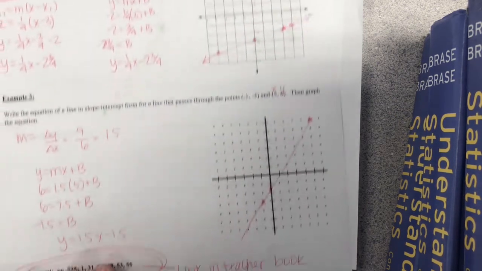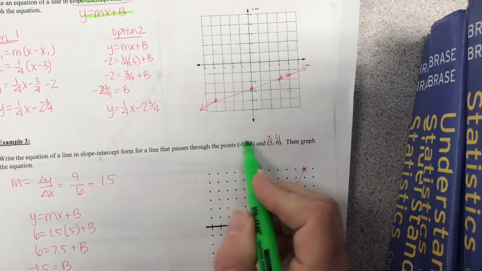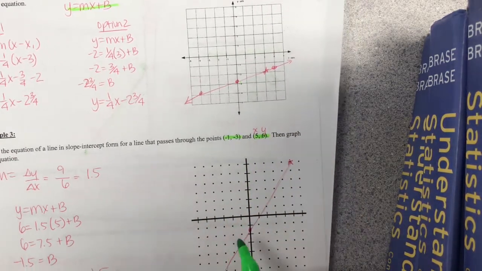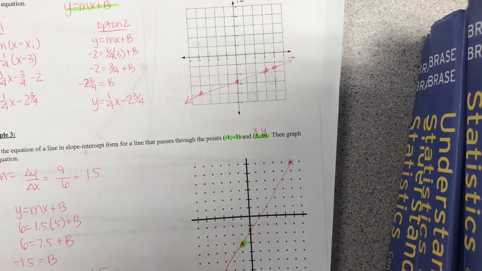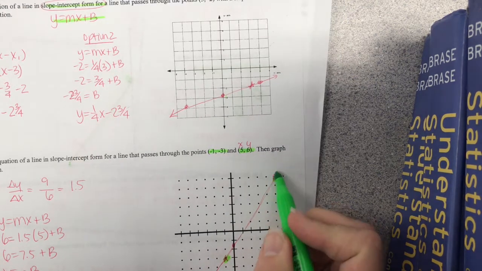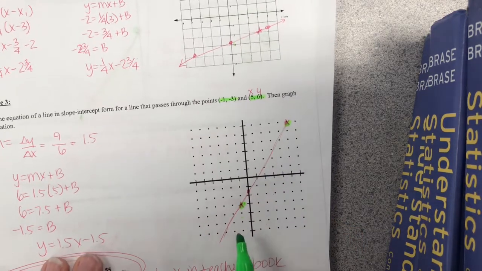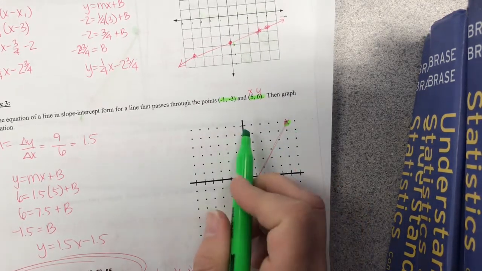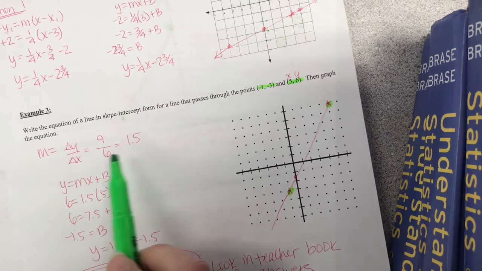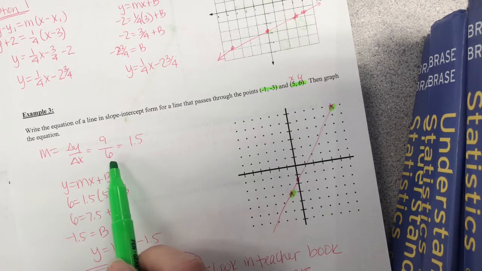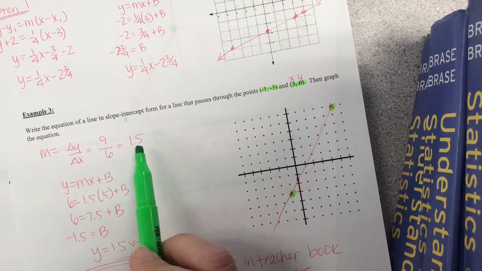And finally, the last example, they give us 2 points. Let's go ahead and graph those 2 points on the graph. (-1, -3) is here, (5, 6) is here, and we're trying to come up with the equation of this line. Well, the first thing that would be nice is if we know the slope. You can count the slope, or here I did change in y over change in x is 9 over 6, which is the same as 1.5.